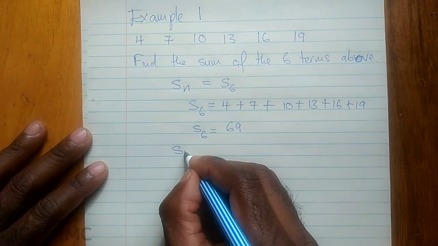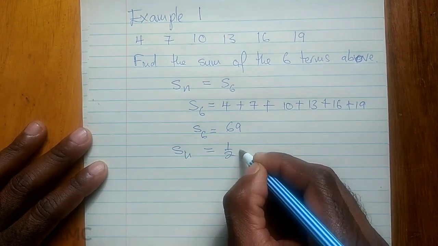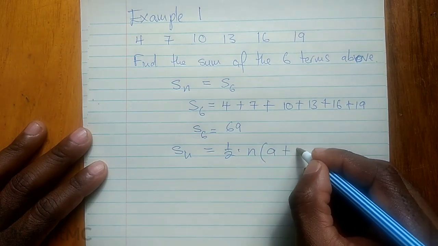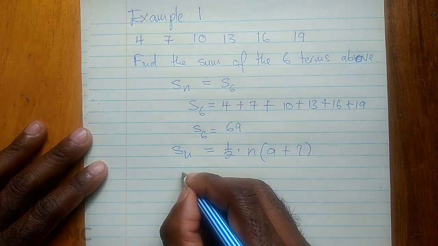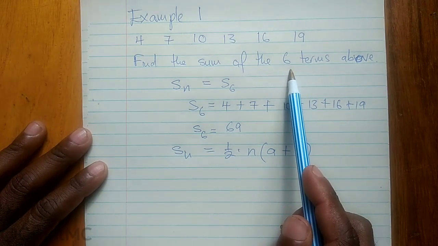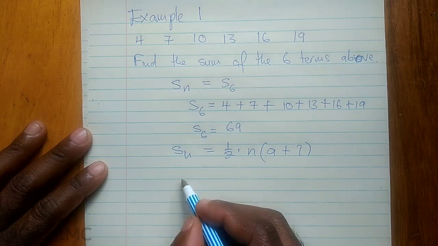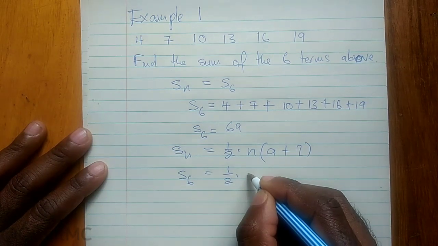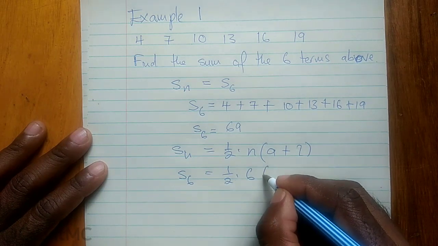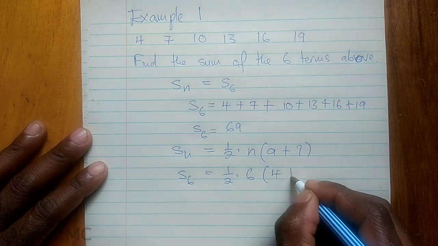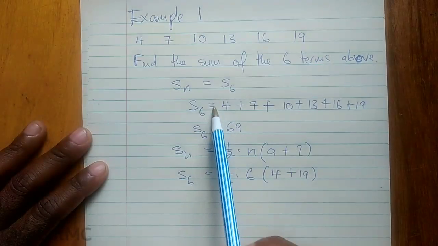Now, let us use the formulas which you've just learned. You can write Sn is equal to half times n. If you know the first and the last term, then that's good. Now we know n is 6 because that's the total number of terms. So S of 6 is equal to half times 6. The first term is 4, the last is 19. 4 plus 19.